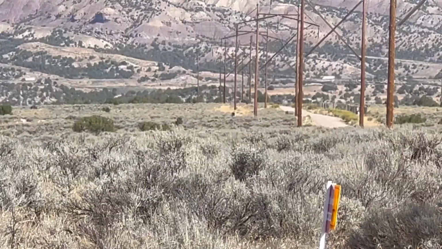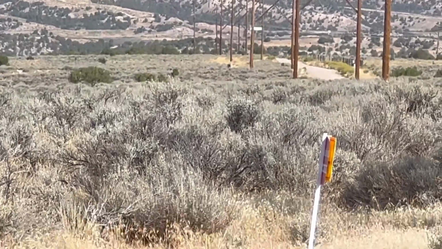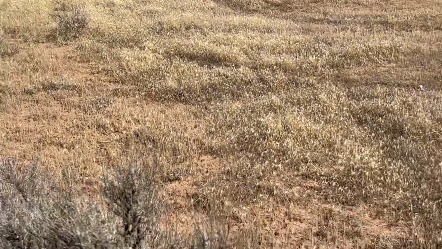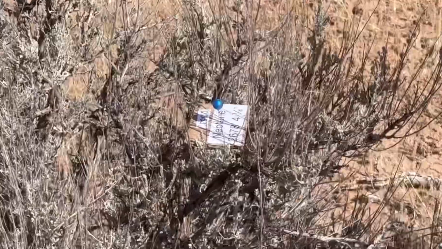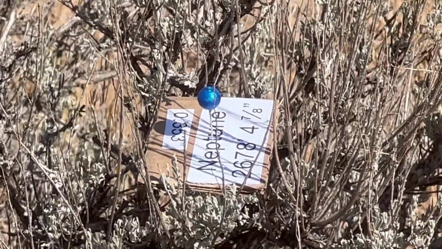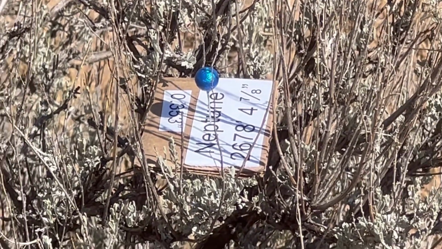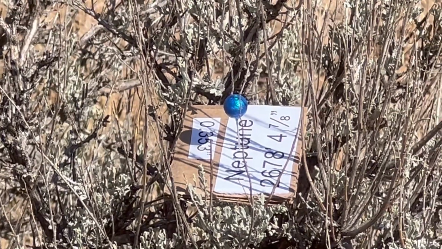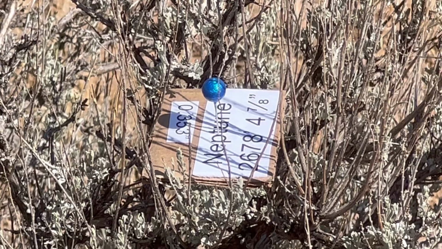You can't even see the sun anymore. And still, somehow, Neptune over here is still in orbit. It's about 2,678 feet and 4 7/8 of an inch away from the sun, and the sun still can keep it in orbit, and it hasn't fallen out because of asteroids or anything.